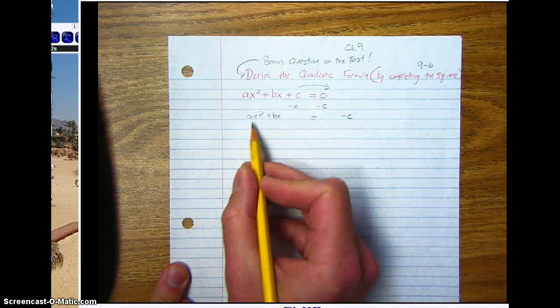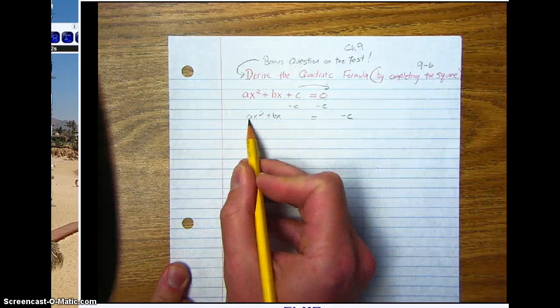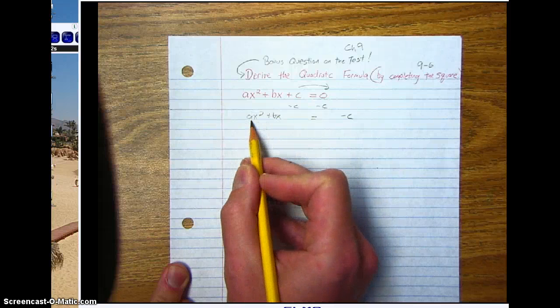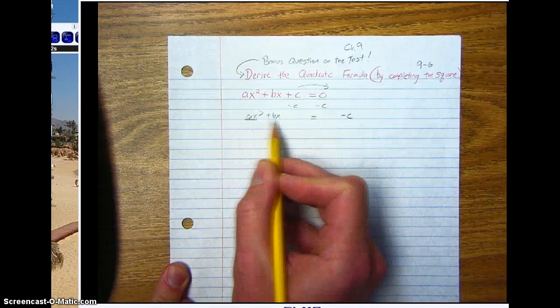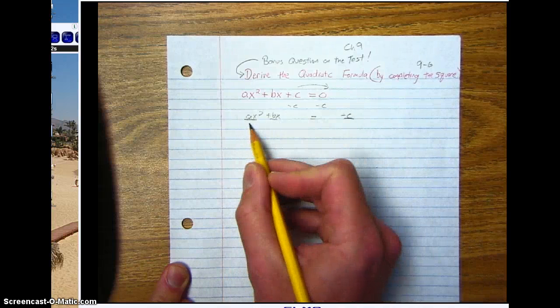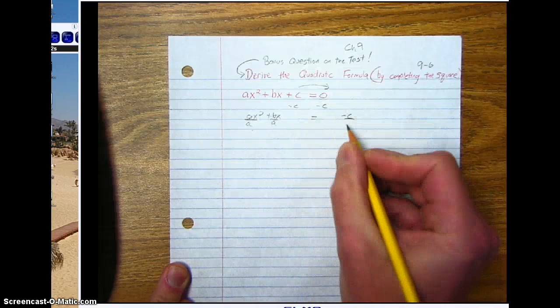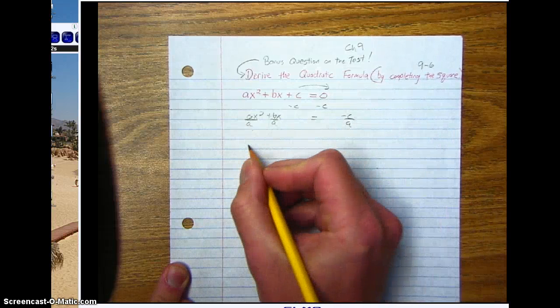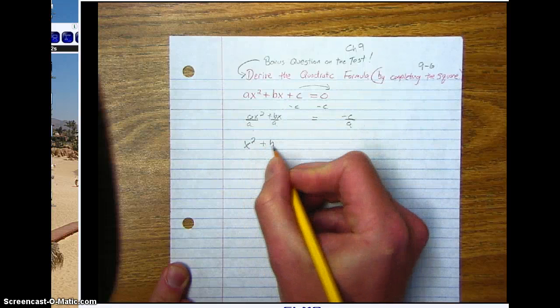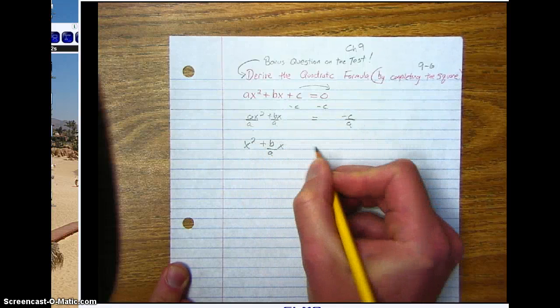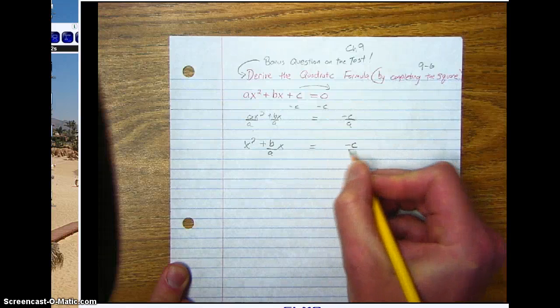Now you have to make sure that the coefficient of x squared is 1. So the way you're going to make sure that this is a 1 here is to divide whatever number is in front of this. Well, in this case it's a, so you're going to divide everything by a. And what's left is x squared plus b over a x equals negative c over a.